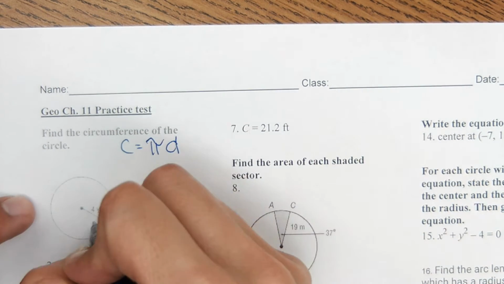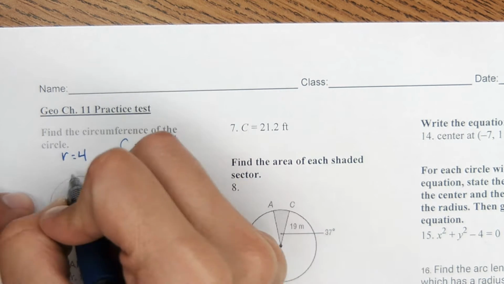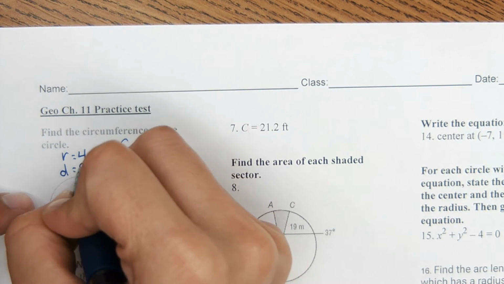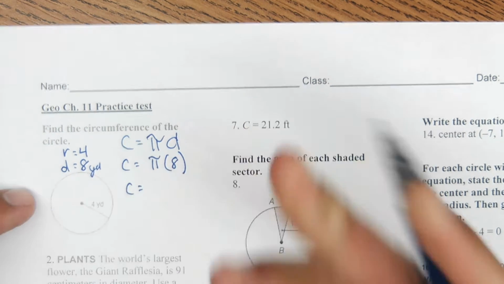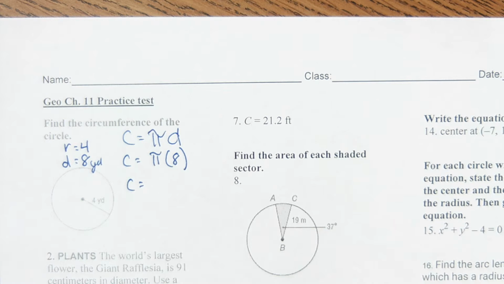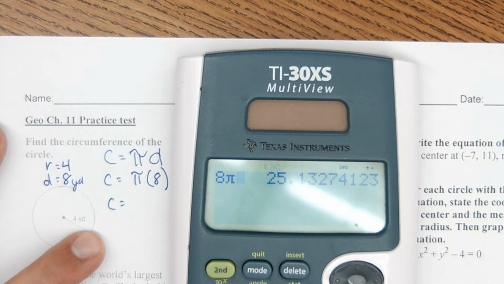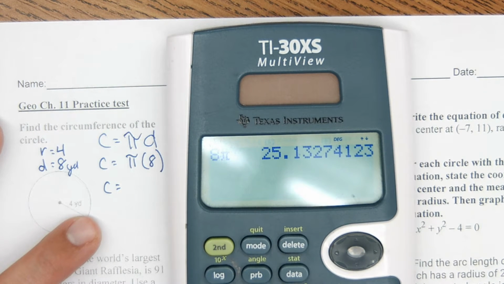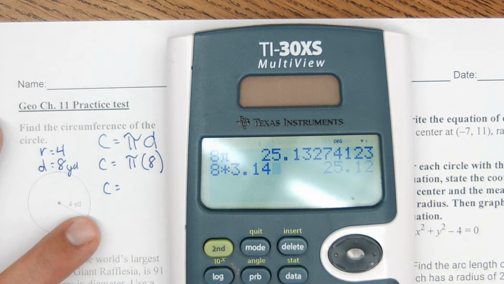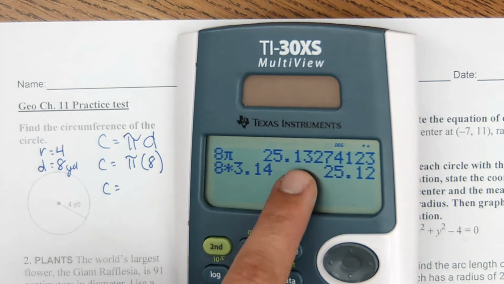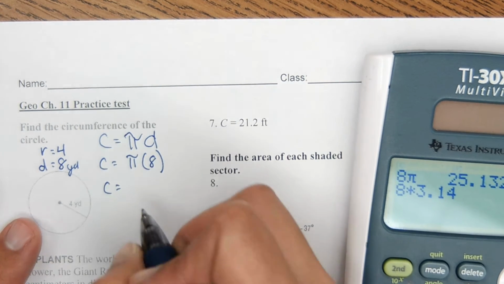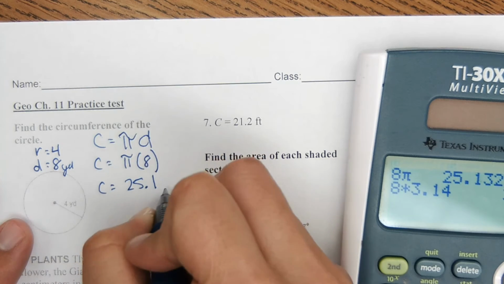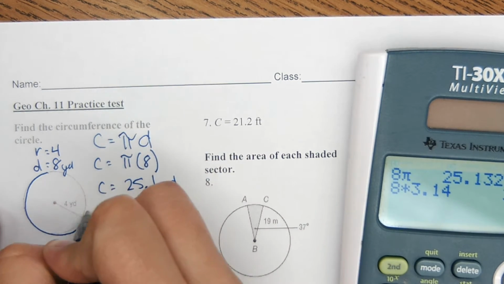On this image, it shows you radius is 4. So diameter would be double that all the way across, which is 8 yards. So in the equation, pi times 8. And then in the calculator, you can use 3.14 or pi. So 8 pi equals this. If you use 3.14, you'll get a similar answer. Sometimes the decimal will be a little bit off, but yes. Let's see. So let's put 25.1, and it's just yards. Circumference is just the distance around the circle.